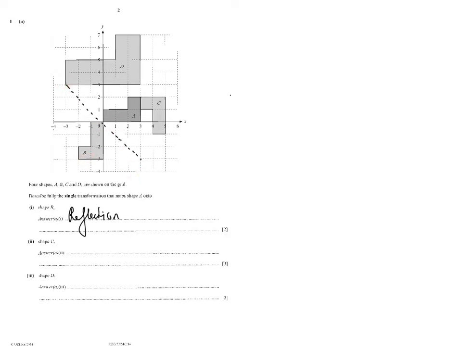Most likely this one, let's just check that for that point. If I go 1, 2, 3 down, I indeed go 1, 2, 3 to the left. Yeah, so that makes sense. So reflection, and then you say the line y equals minus x. It's your line of reflection.